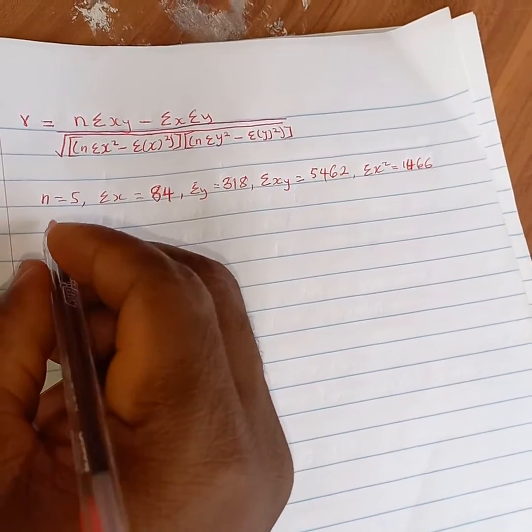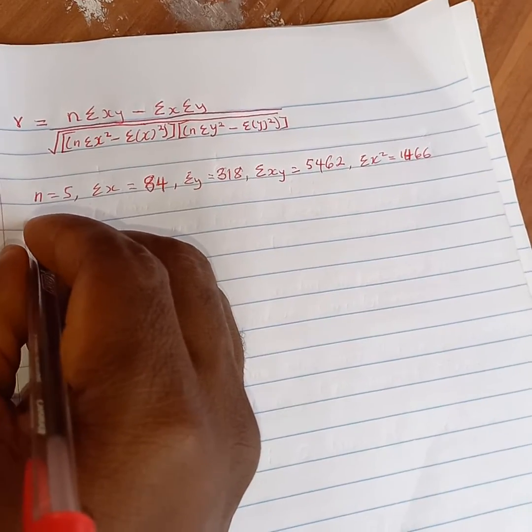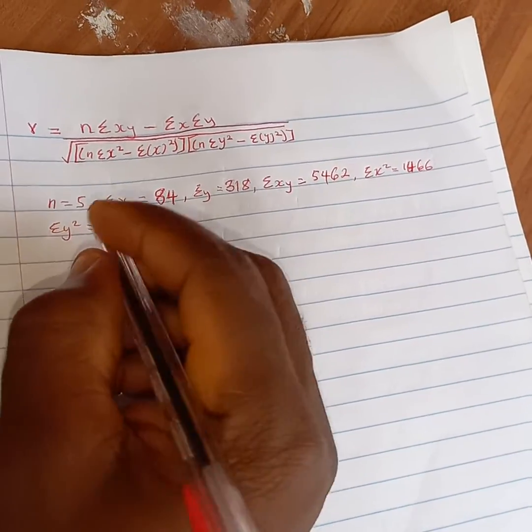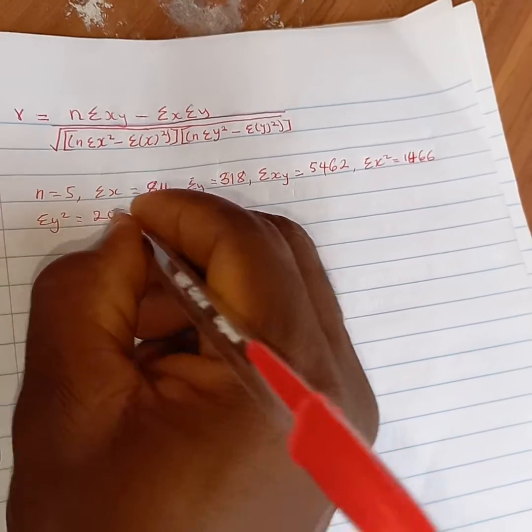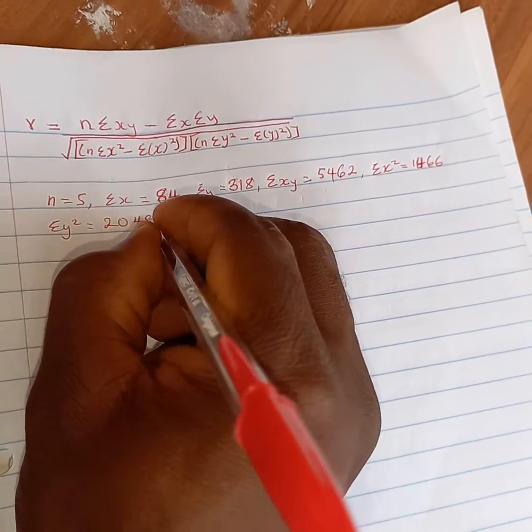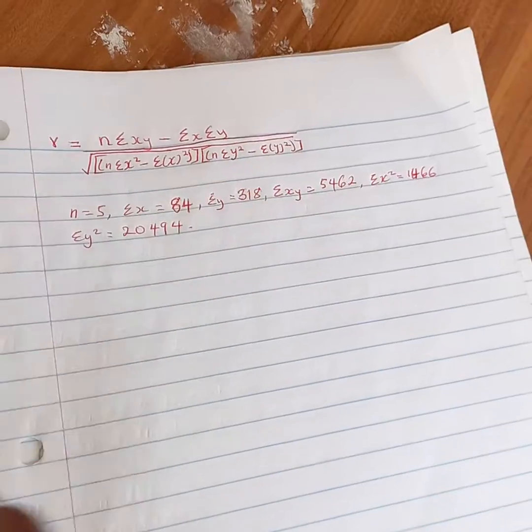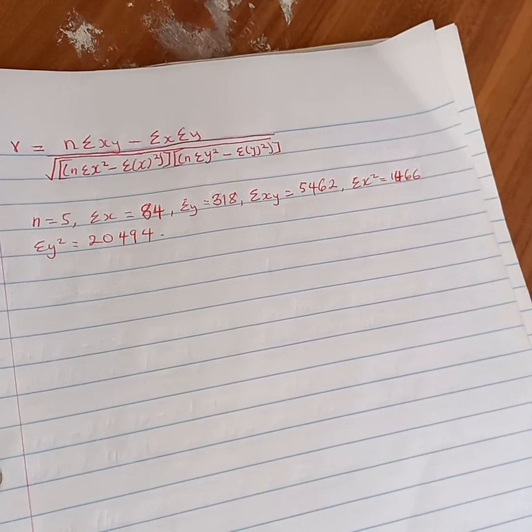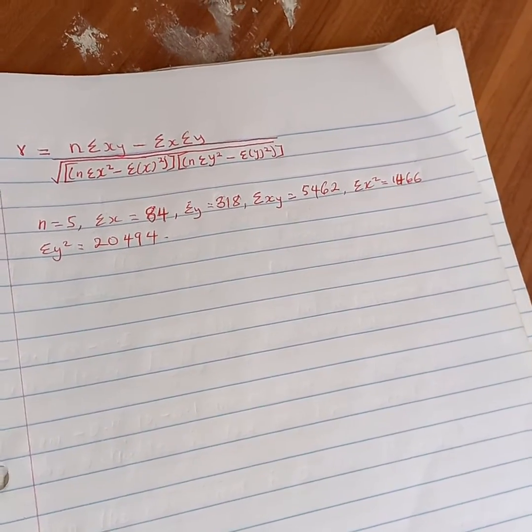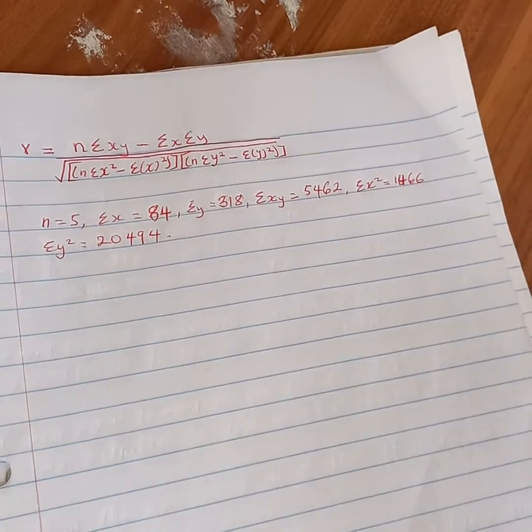And lastly, summation of Y squared was 20,494. Now, let's fix them into the equation and see something.